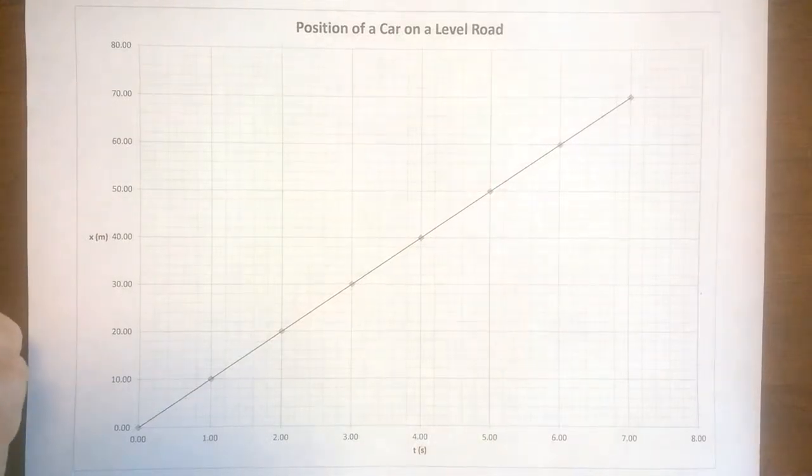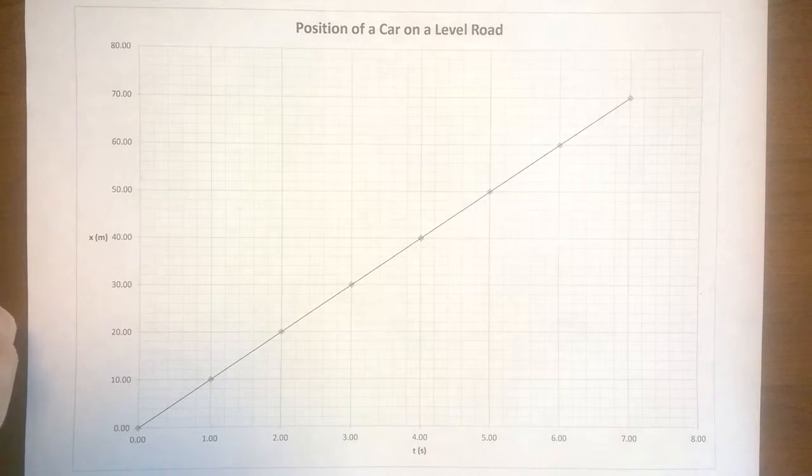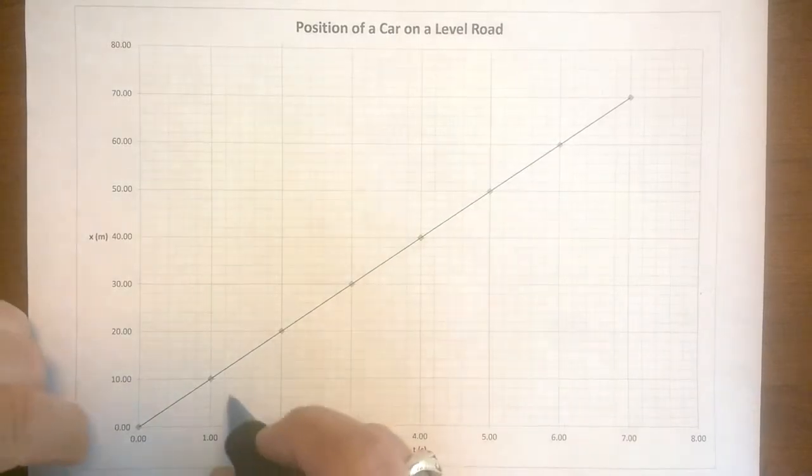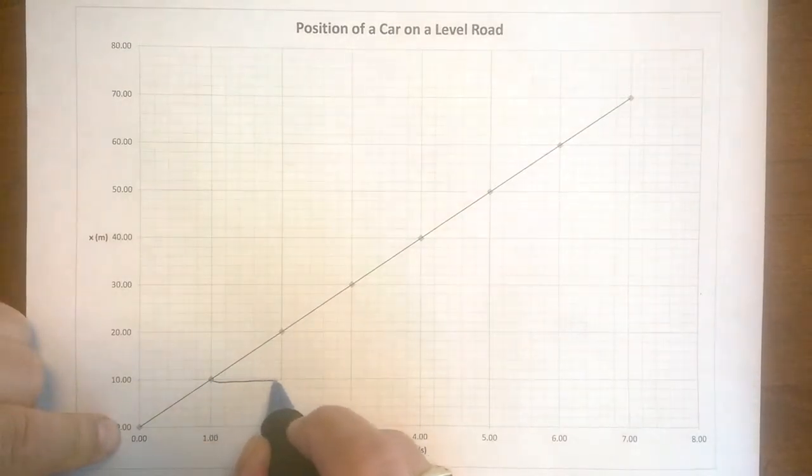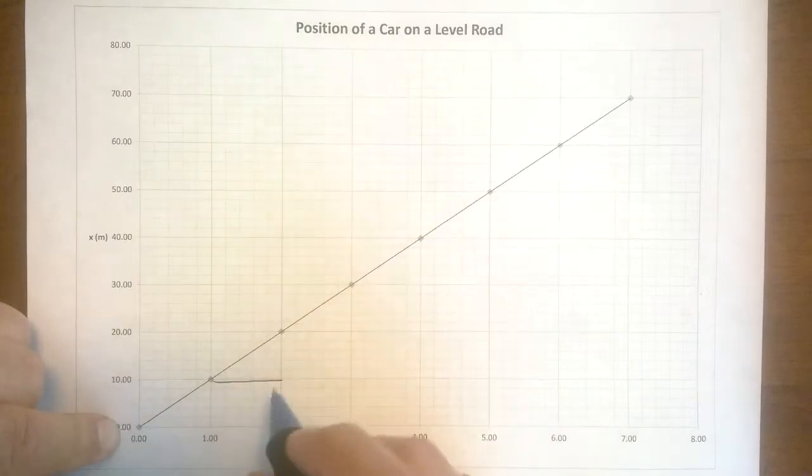Now that we have a graph of the position of a car on a road, let's analyze it in various intervals to see what information we can obtain from the graph. So let's take a look at this interval. Let's look at from 1 second to 2 seconds.